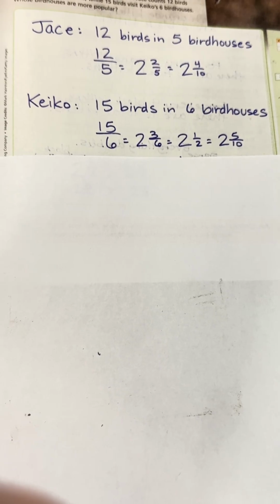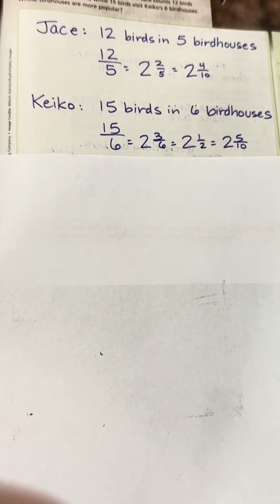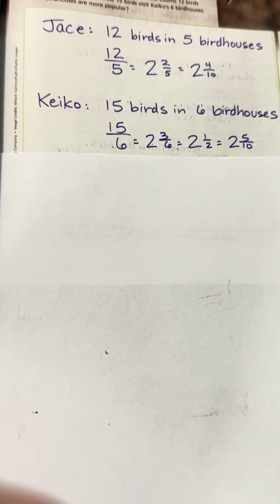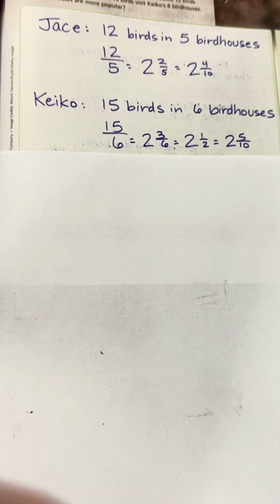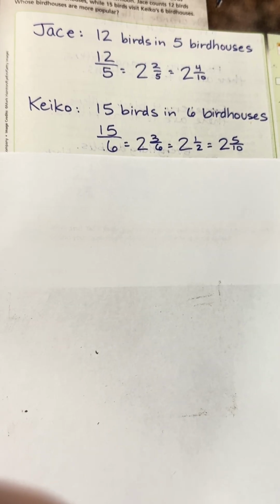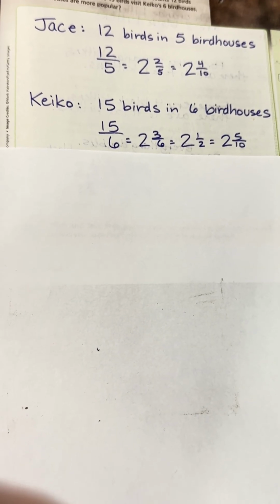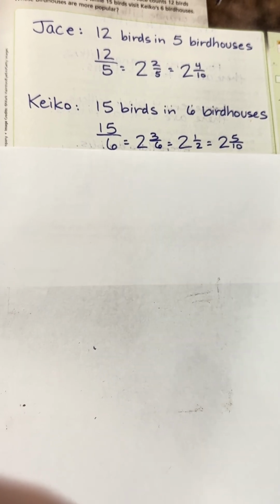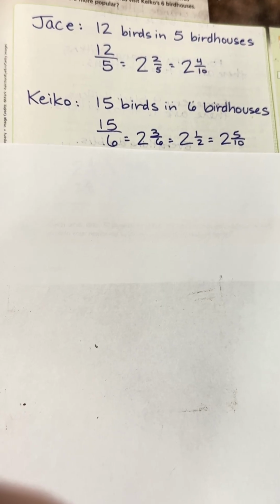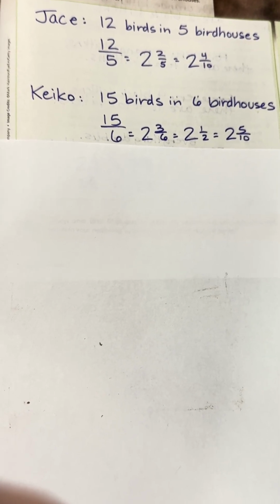So 2 3/6 is what we got out of the 15/6, because 6 times 2 is 12, and then 15 minus 12 is 3. So you have 3 out of the 6 left over. Then you can reduce that because 3 is half of 6. So now we have 2 1/2. And then the way that I got from 2 1/2 to 2 5/10 is 2 times 5 is 10, so 1 times 5 is 5.